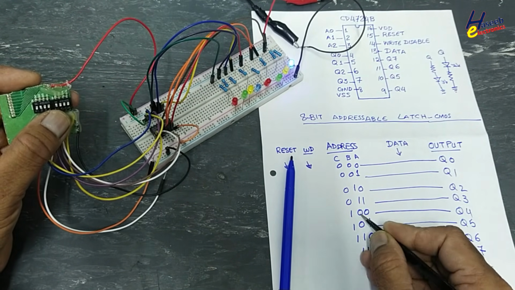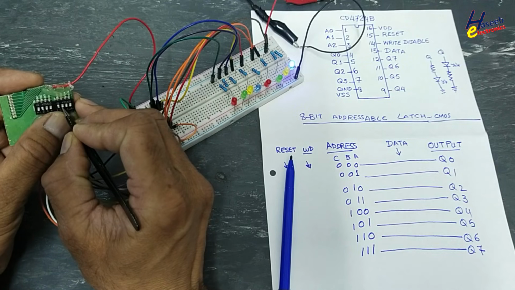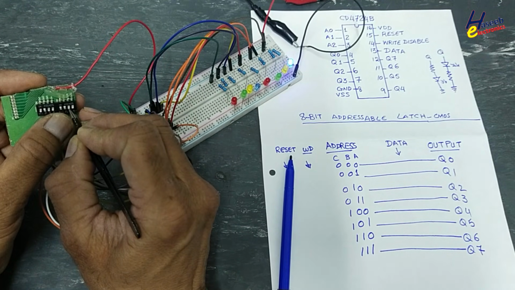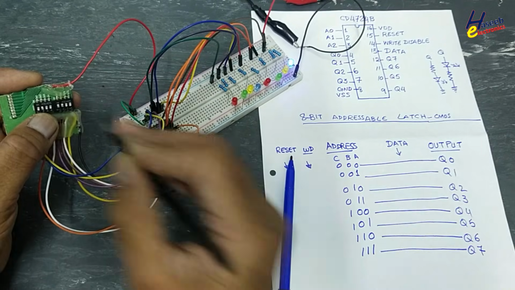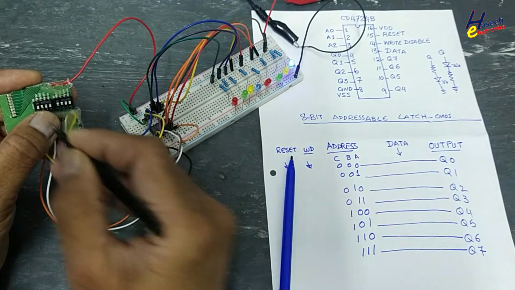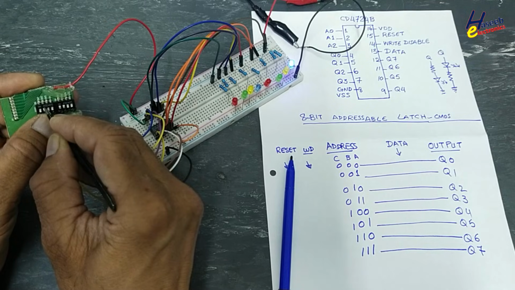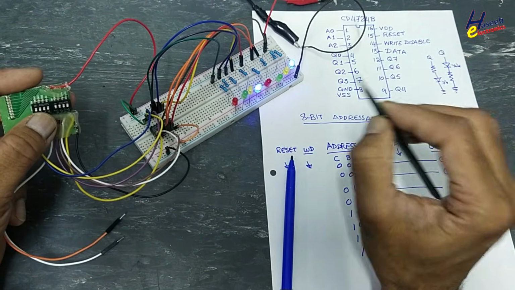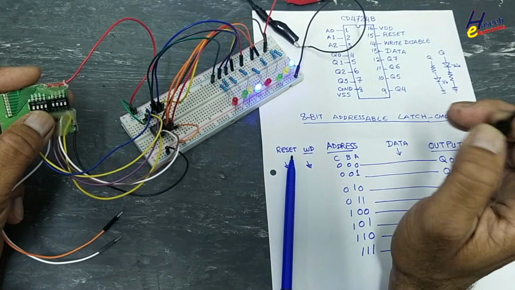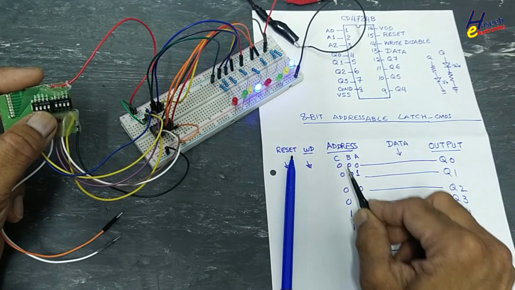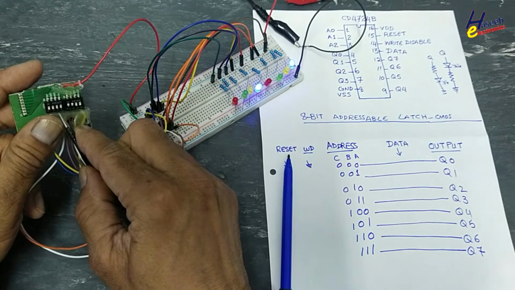Q4, 100. This line is high, 100, and data is high. If I set write disable to low, this line is high. So this is the function of address selection, that we select a specific location by means of these address switches.